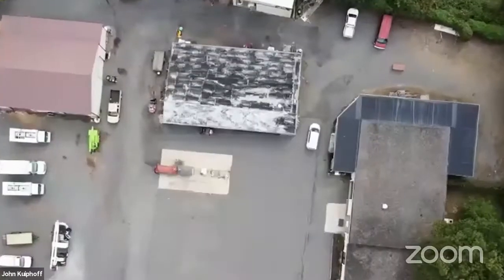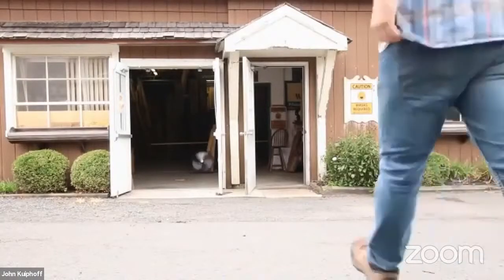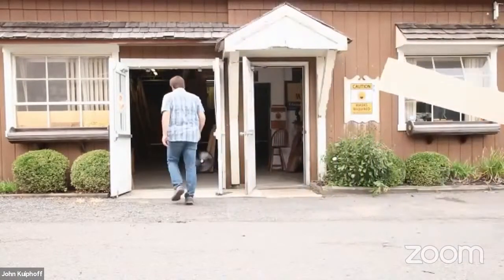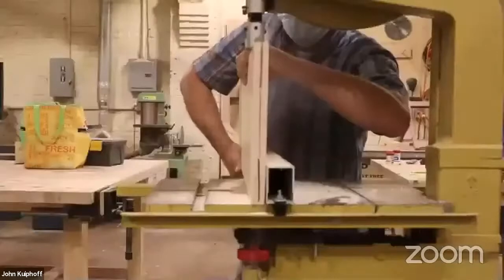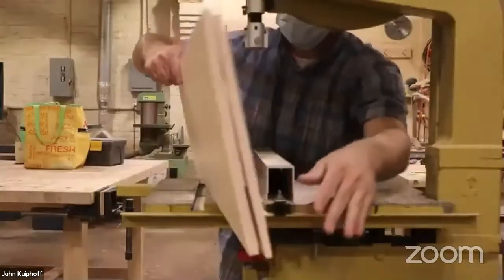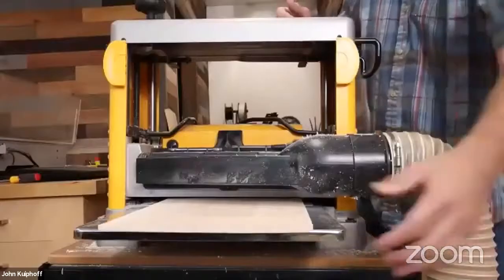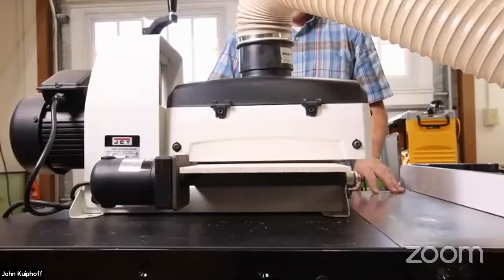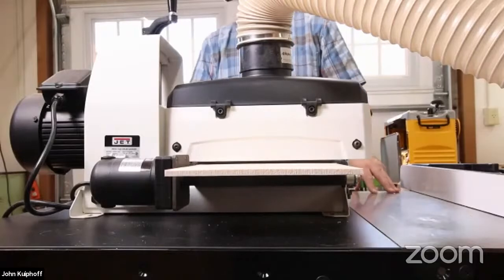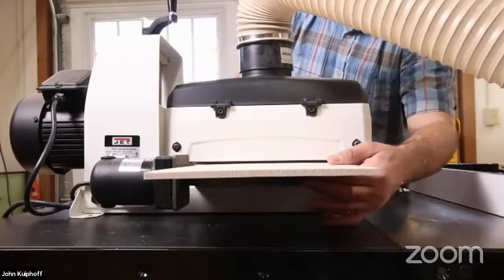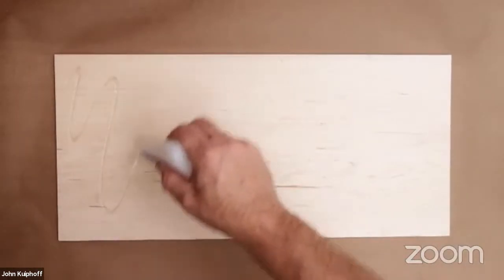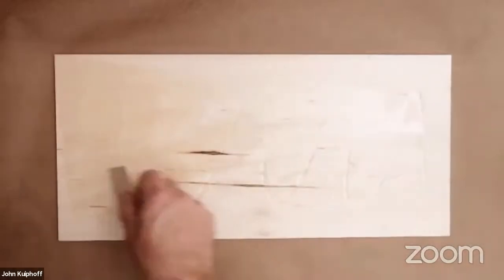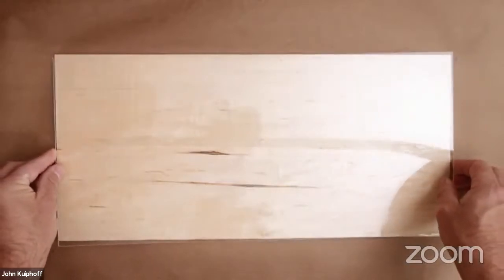This is Willard Brothers, my favorite store in the whole world. You can buy any kind of lumber there. So here I'm resawing the wood because you got to make it thinner. And then here, we're going to make an acrylic sandwich. So we're just using CA glue here, and then 16th inch acrylic.